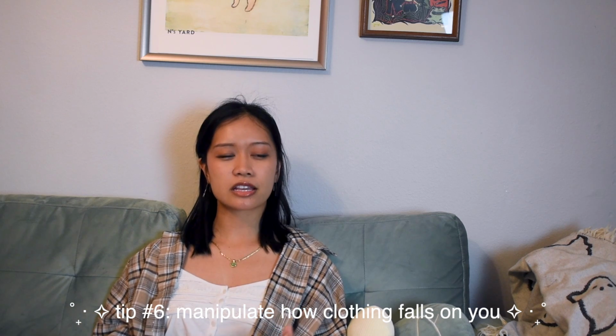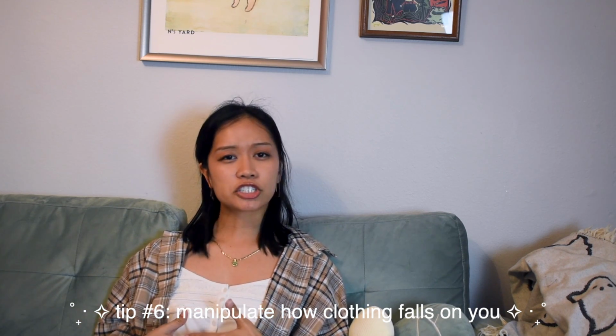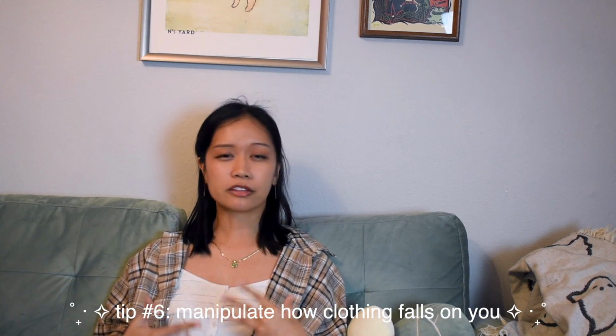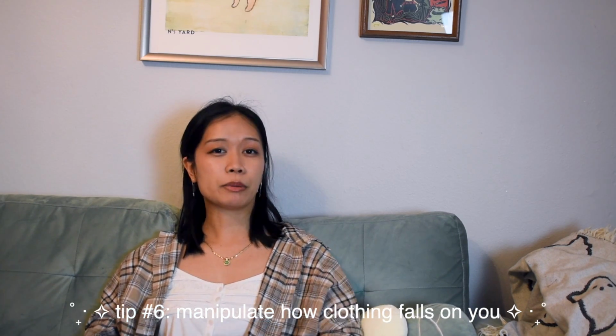Another thing you can do is manipulate how clothing falls on you so it looks the way you want it. Like tucking in a shirt versus untucking a shirt is a simple way to change up a look and the vibe of an outfit, if you want to look a little bit more prim and proper, or if you want to look a little bit more casual and messy.